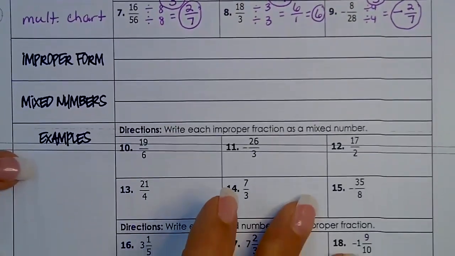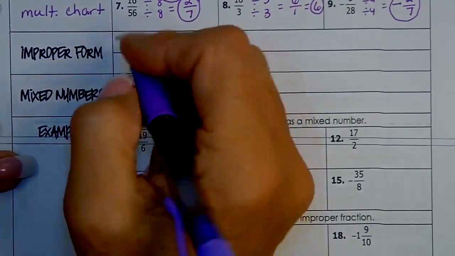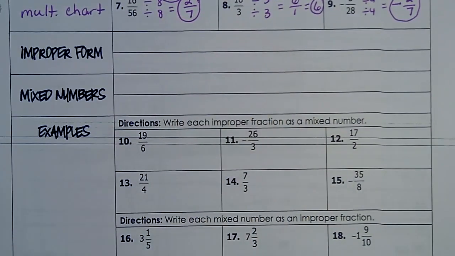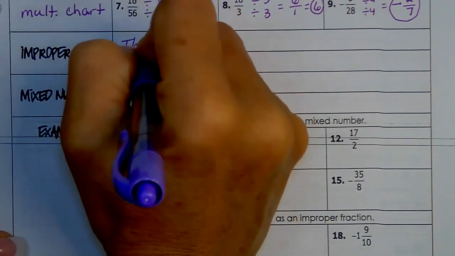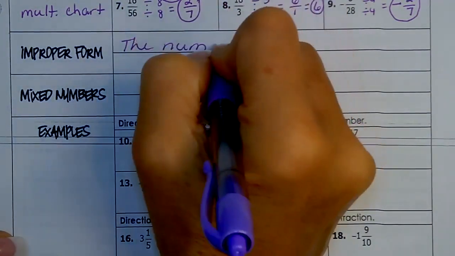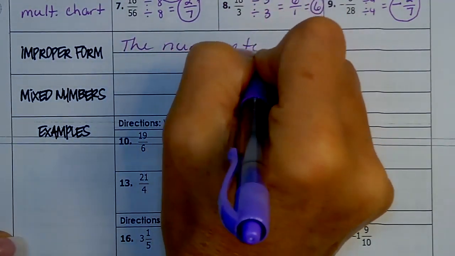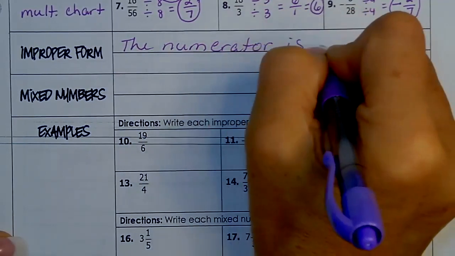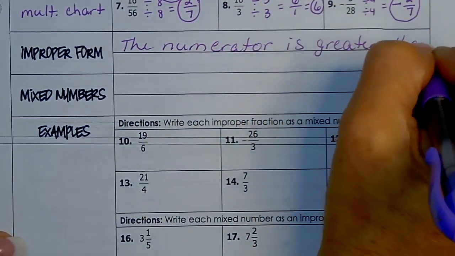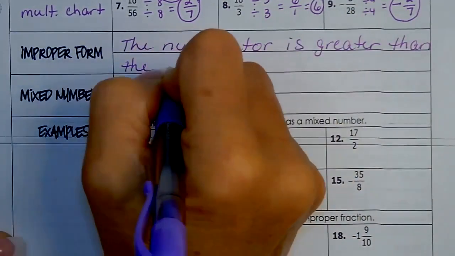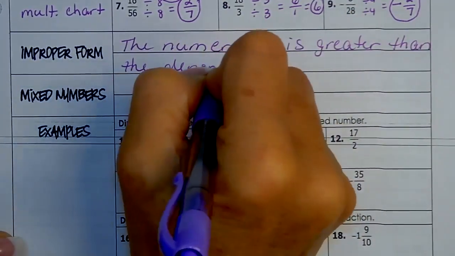Another word for improper form is a fraction greater than 1. It is where the numerator is larger than the denominator.